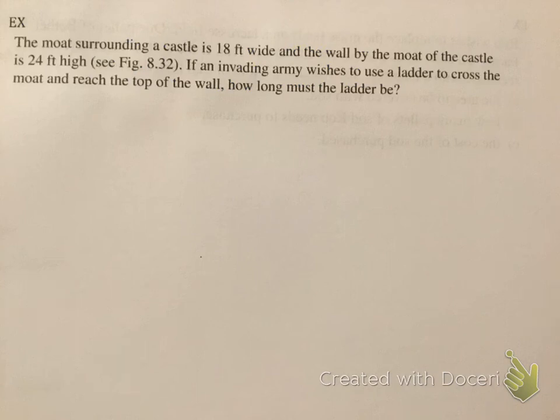It says a moat surrounds a castle, is 18 feet wide, and the wall by the moat of the castle is 24 feet high. If an invading army wishes to use a ladder to cross the moat and reach the top of the wall, how long must the ladder be? All right, so let's draw this out because we need a visual.